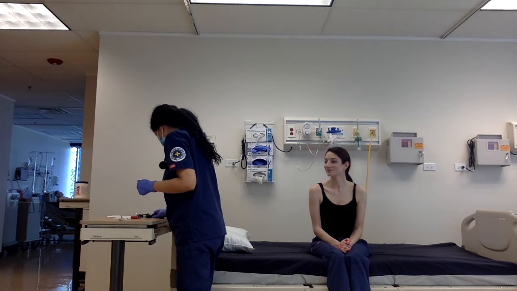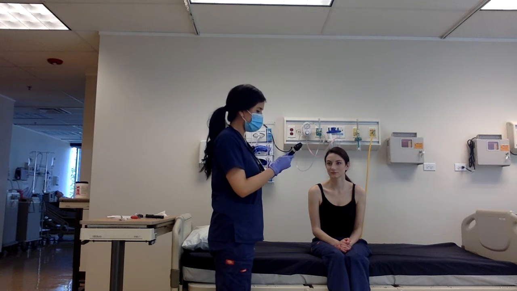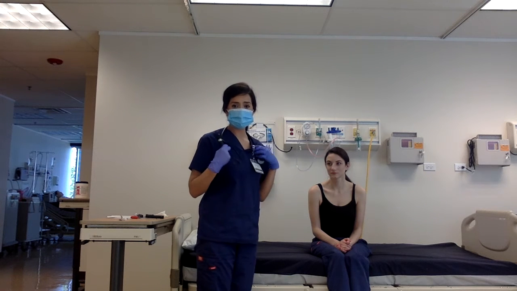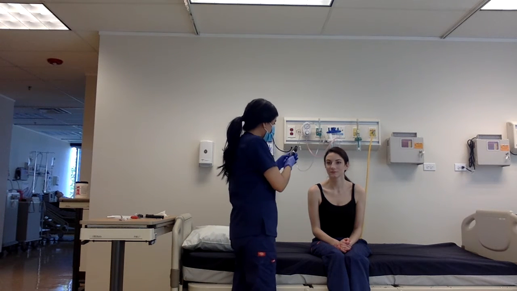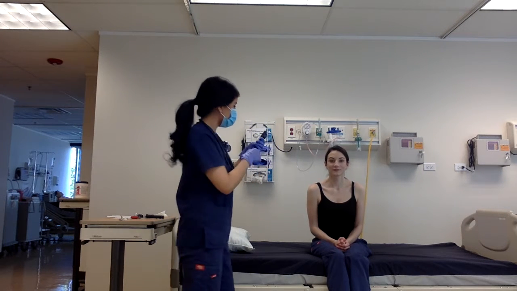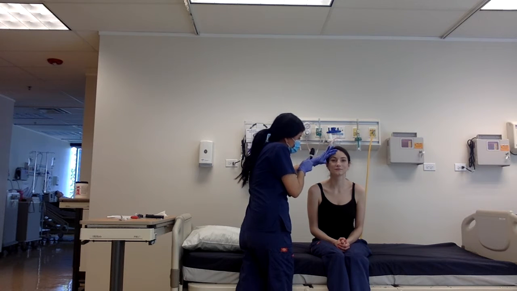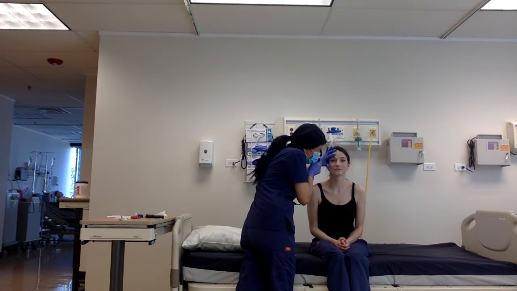Now I want to go ahead and look in her eyes as well. So we're going to do the fundoscopic exam. So I'll go ahead and dim the lights and I will adjust my settings. So here I'm just going to brace her head a little bit and I can see the red reflex.